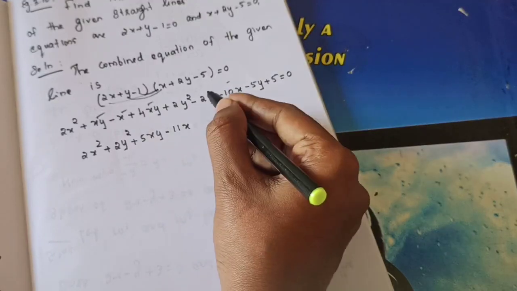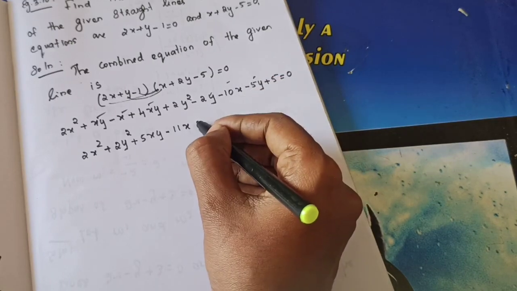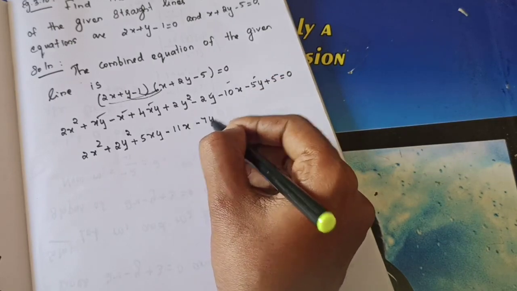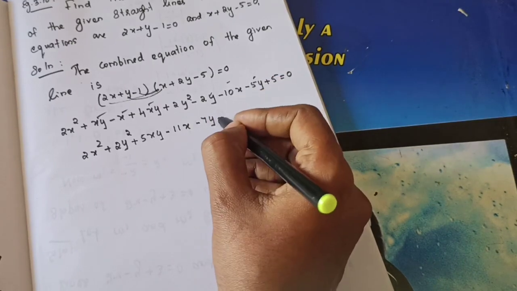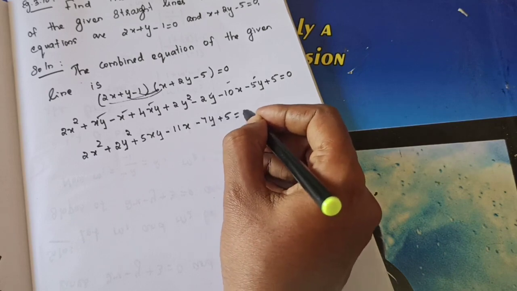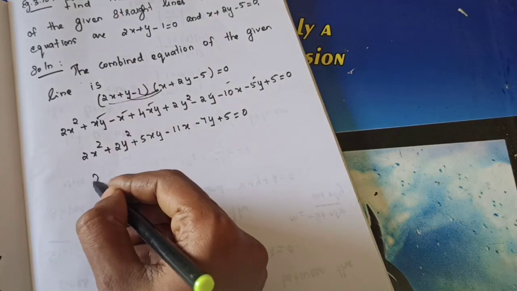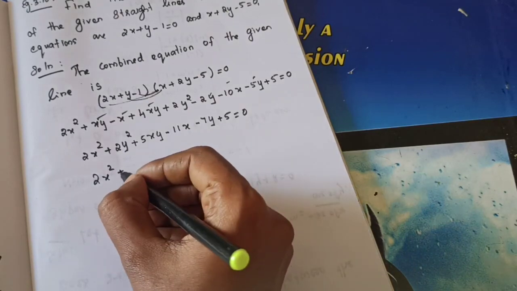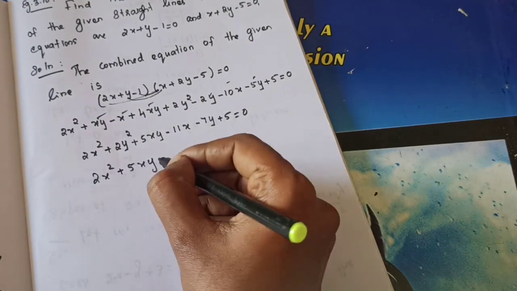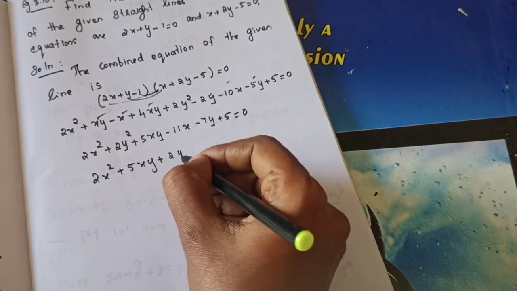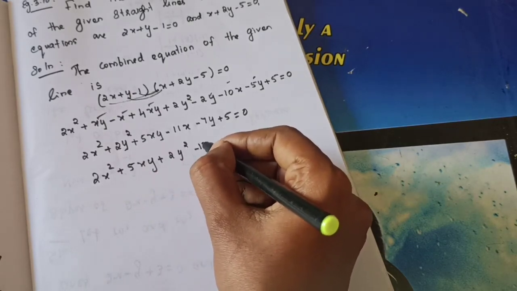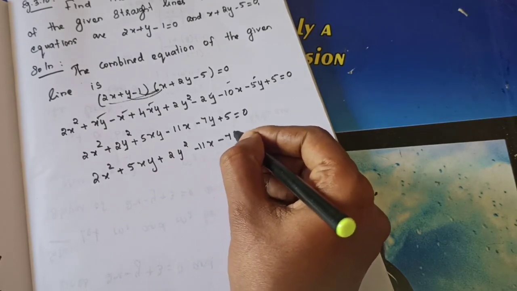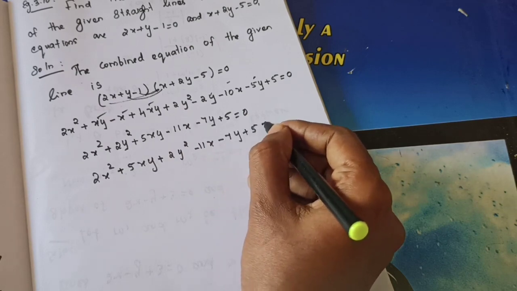Then the y term, this one y term, this one y term, so minus 7y. Then constant plus 5 is equal to 0. Okay, so we are going to rearrange this. That is x square, afterwards the xy term. So 2x square plus 5xy plus 2y square minus 11x minus 7y plus 5 is equal to 0.